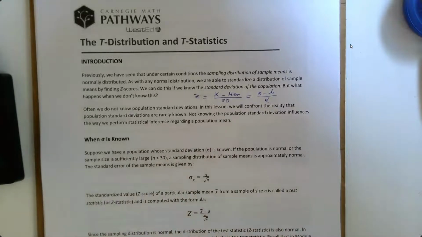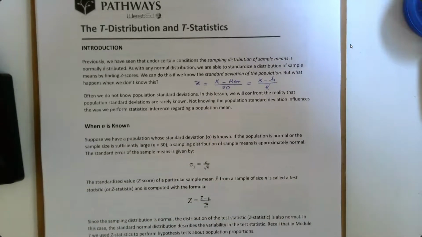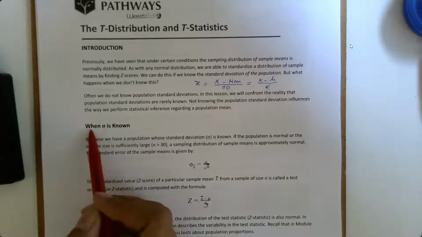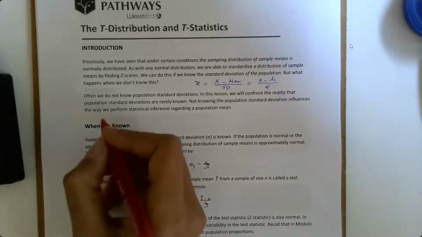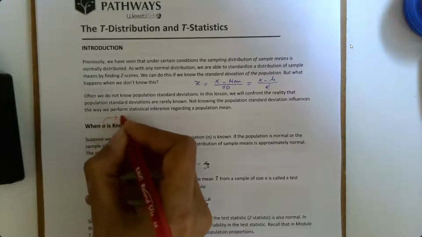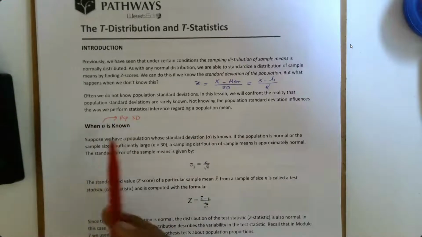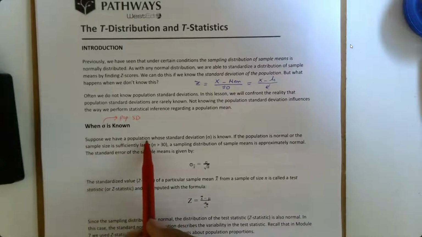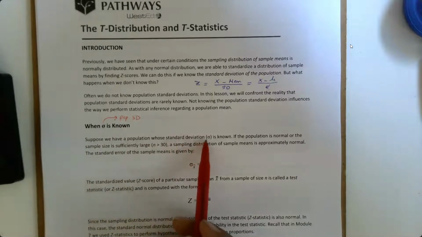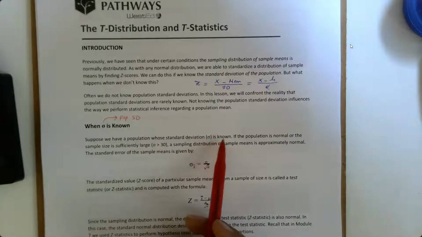Well, recall that when sigma is given to us, remember sigma is the population standard deviation. Suppose we have a population whose standard deviation sigma is given.